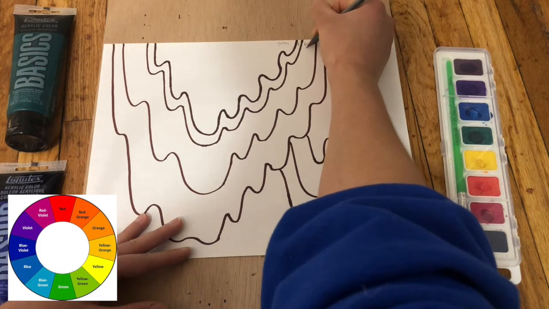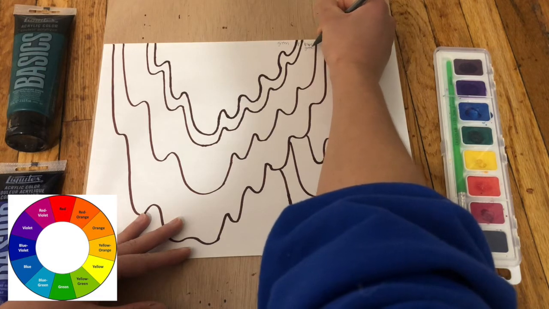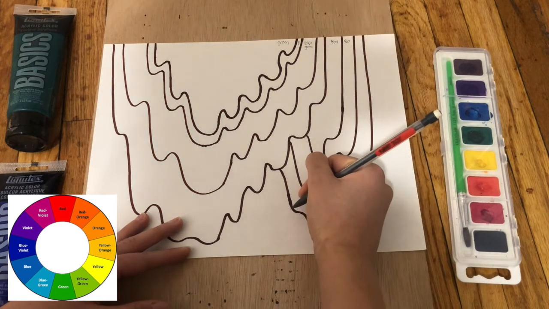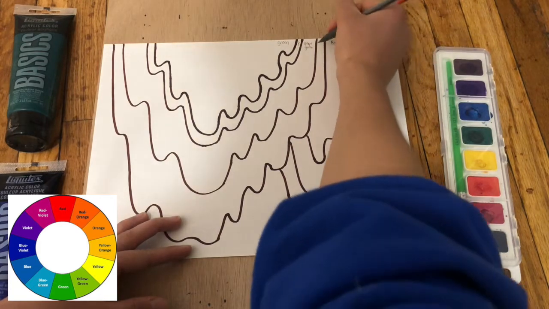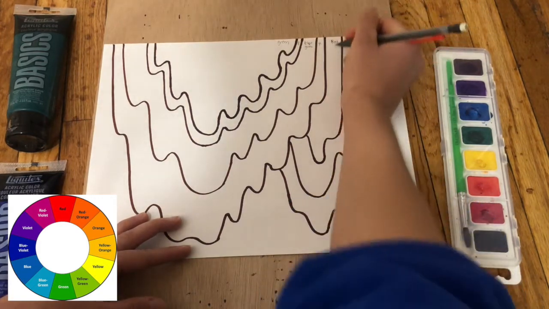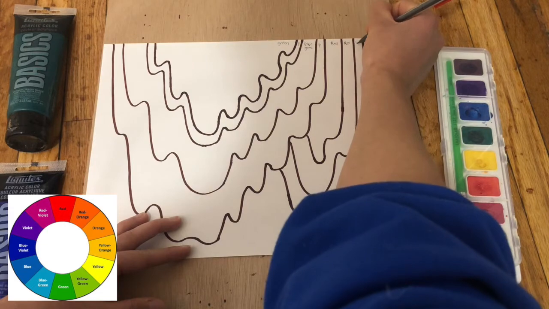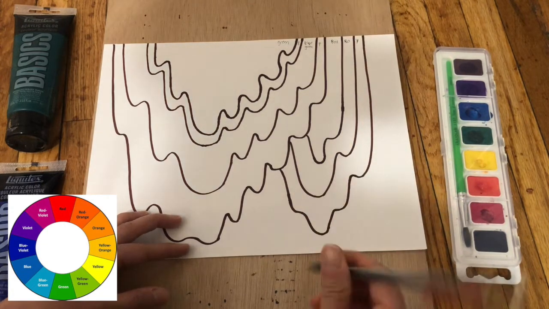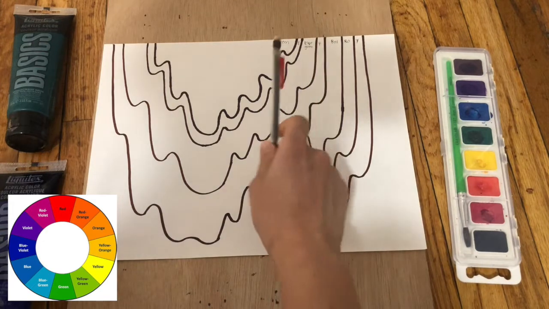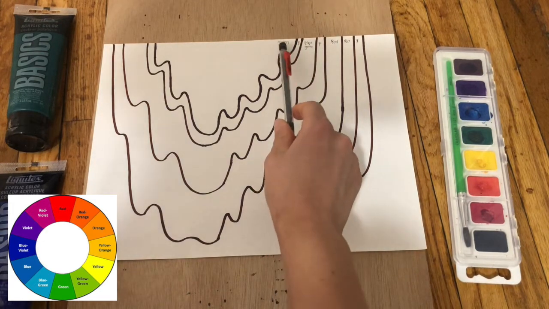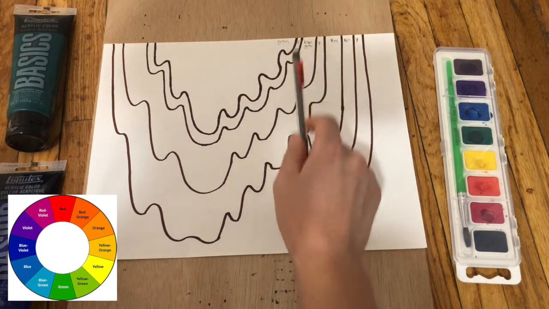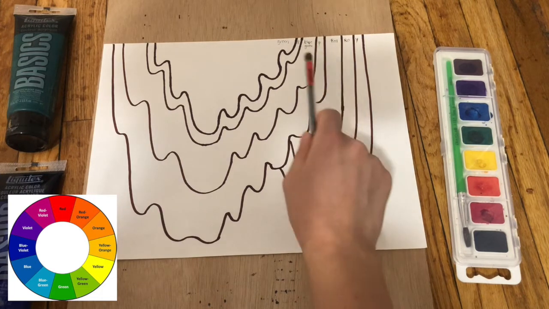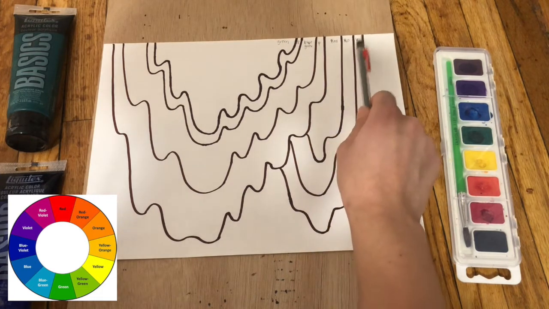So blue-green, and write lightly so that you can paint over it or erase it. Here we'll do purple, red, red-orange. I'm going to do yellow on this last one, so I put a Y there. Okay, so now I've got my color scheme. I think this will look pretty cool. So green, blue, blue-green, violet or purple, red, red-orange, and yellow.